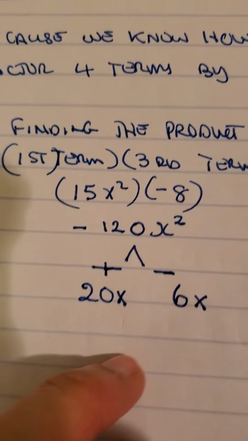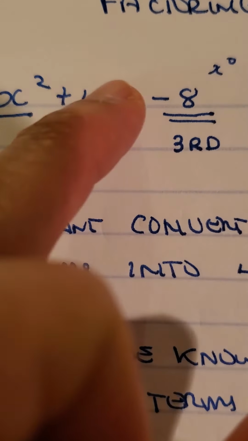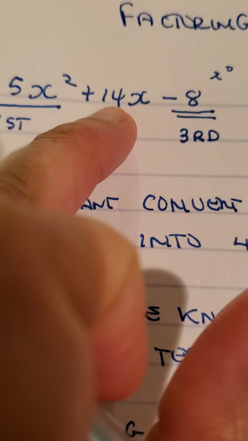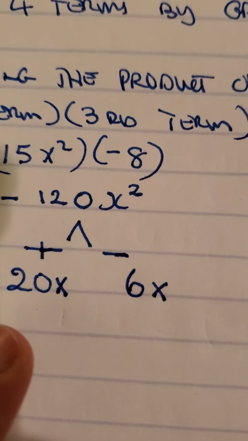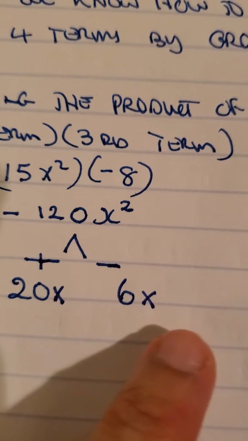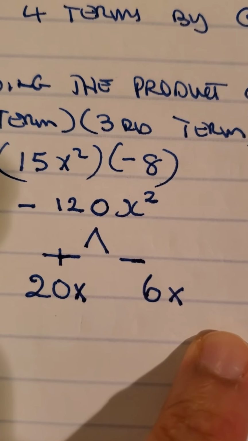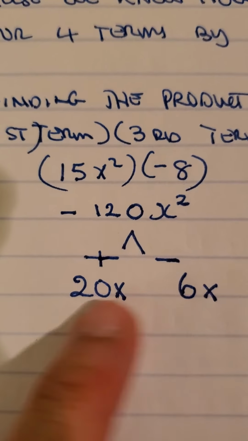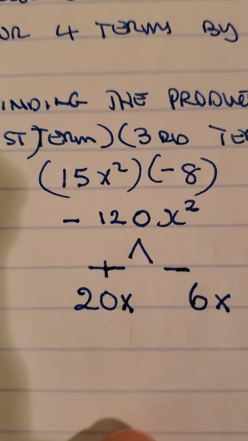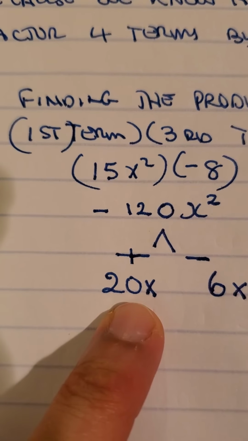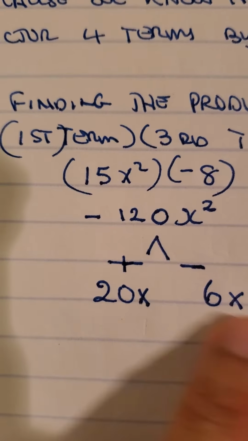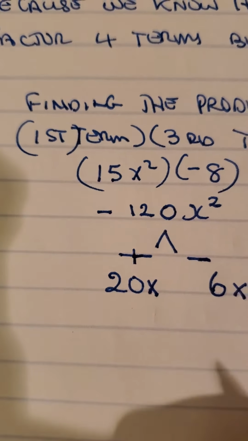Because I'm trying to combine to get my middle term, and my middle term is 14x. I cannot combine a 20x squared and a plus 6. You cannot combine unlike terms. They have to be the same. So if we find a product of 20x and 6x, we will get negative 120x squared, positive and negative.